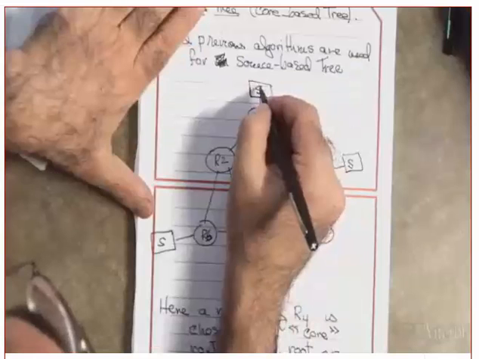DVMRP stands for Distance Vector Multicast Routing Protocol. What are we comparing it to in the unicast? Distance vector. Well, what's the difference between this one and the distance vector in unicast? Let's see if you can tell me.